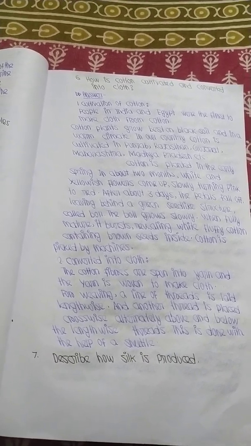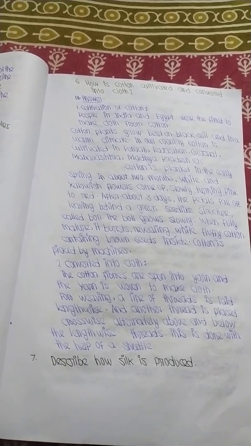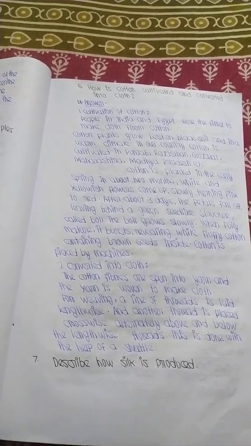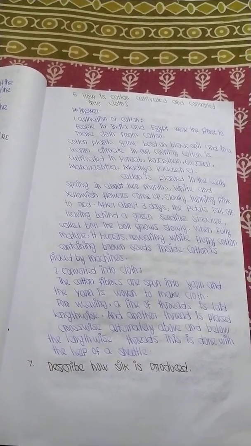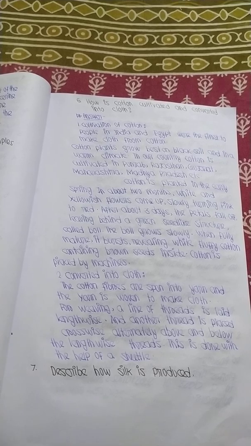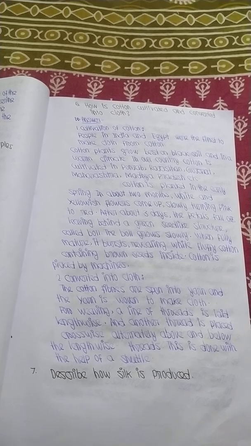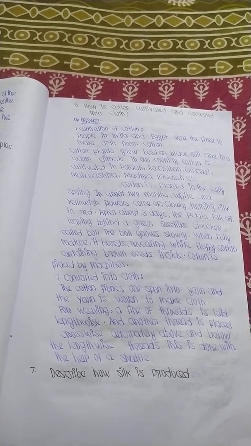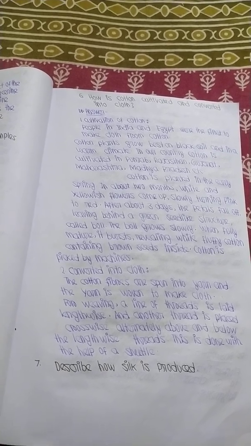Cotton is planted in the early spring. In about 2 months, white and yellowish flowers come up, slowly turning pink to red. After about 3 days, the petals fall off, leaving behind a green seed-like structure called ball, B-O-L-L. The ball grows slowly. When fully mature, it bursts, revealing white fluffy cotton containing brown seeds inside. Cotton is picked by machines.